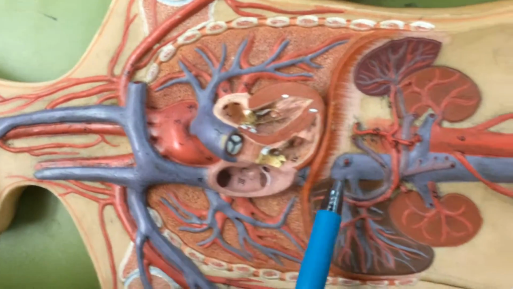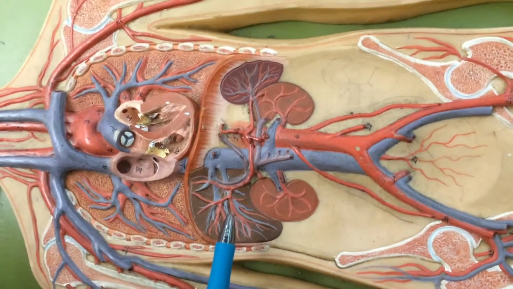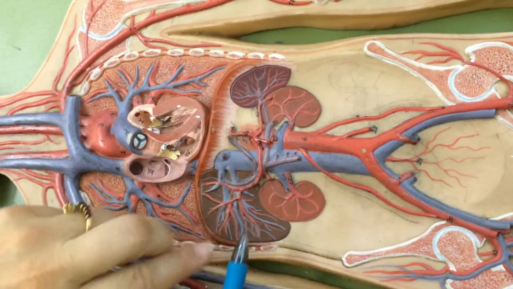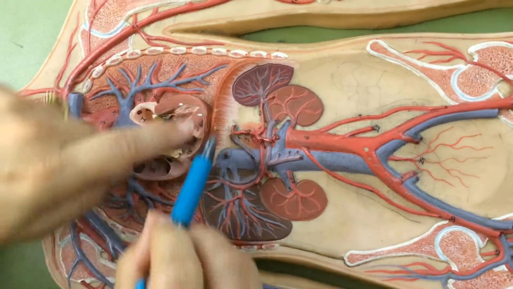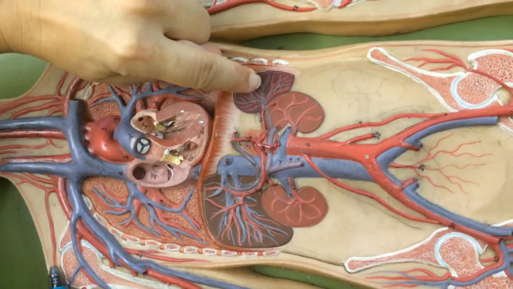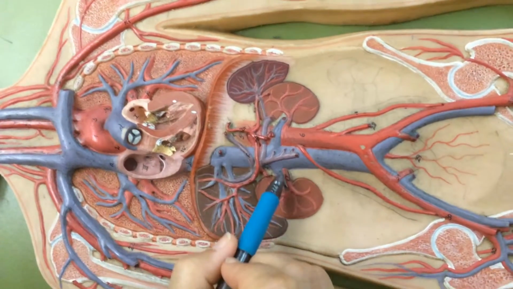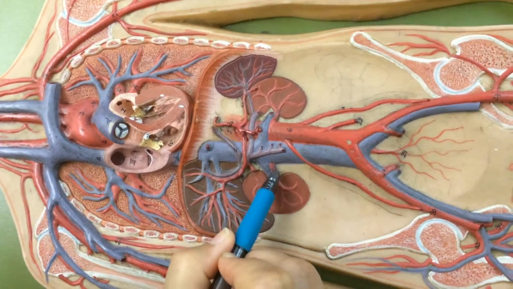When you go back down to here in the abdomen, this is the diaphragm. Just to make sure you know which organs are here. This is the liver on the right. The stomach is here, but it's missing. This is the spleen, dark red, because a lot of blood goes in there, and these are the two kidneys. So the kidneys are renal. This is the right and the left.